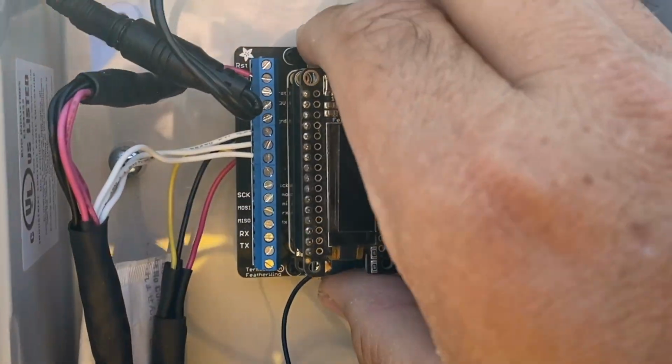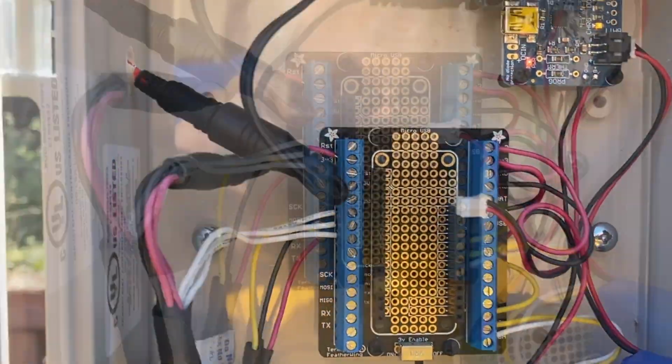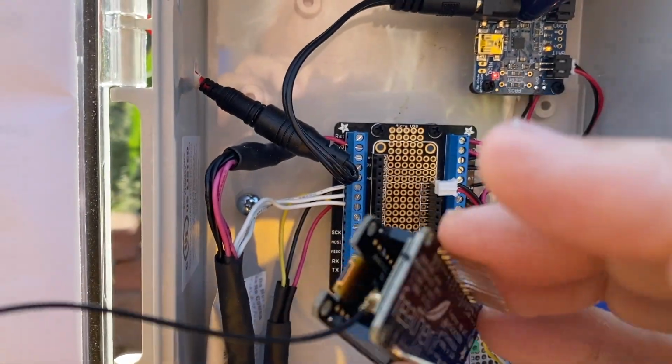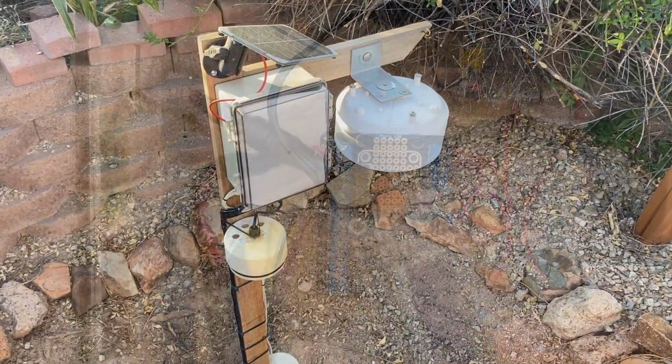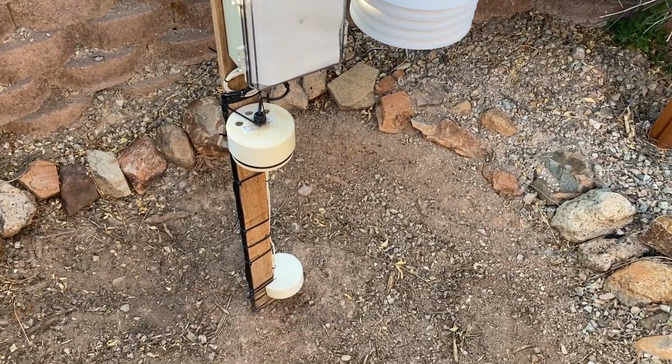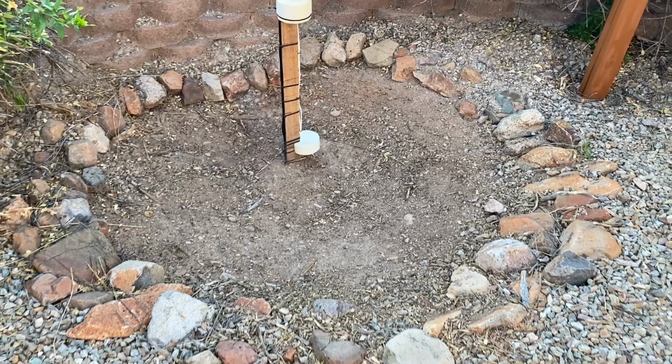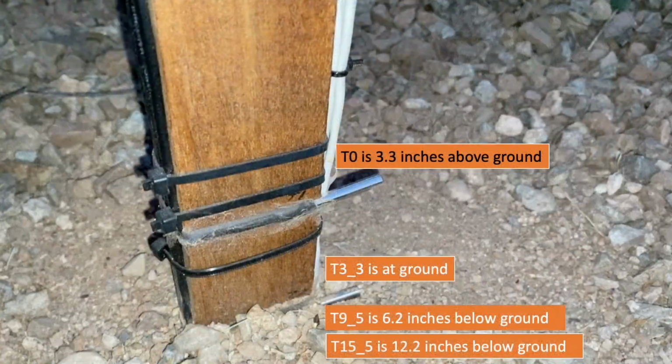As you folks know, I'm using a Feather Wi-Fi that's talking to Adafruit IO, which is an IoT website, to basically record temperature data above the soil surface and below a water harvesting basin that's installed in my backyard. For the purposes of this brief summary, I'm just going to talk about the Dallas one-wire temperature sensors installed 3.3 inches above ground, at ground, and at a depth of 6 and 12 inches below ground.